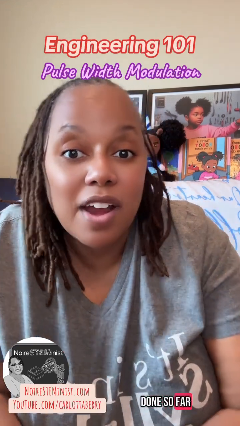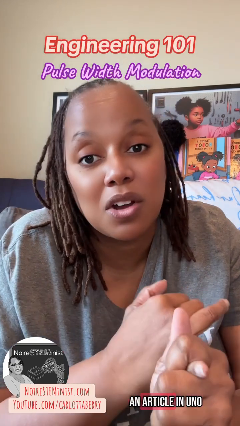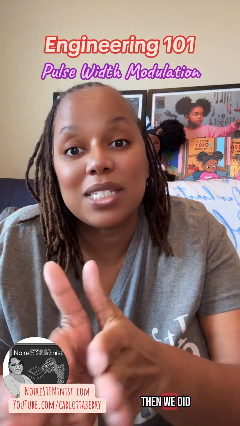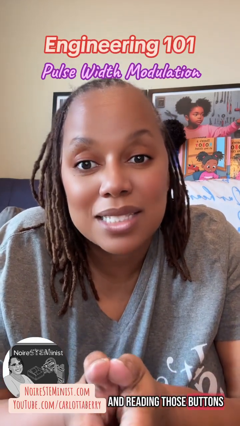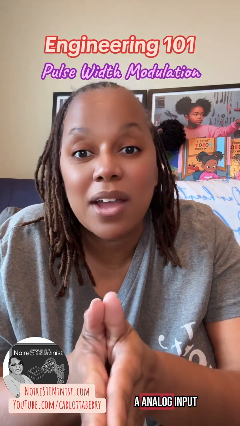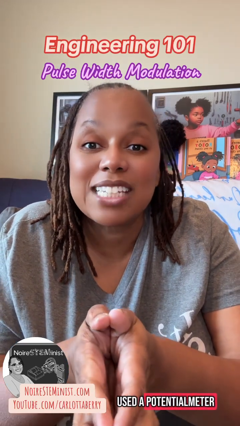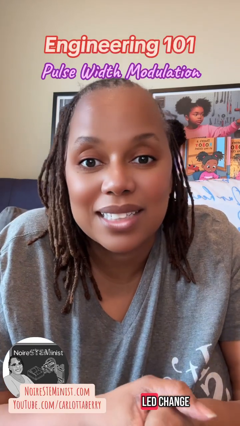So what we've done so far is a digital output, which was turning an LED on and off using an Arduino Uno. Then we did a digital input, which used buttons, and reading those buttons, we were able to change the behavior of the lights. Then we did an analog input, which meant we used a potentiometer. And as we turned it, you saw the blink rate on the LEDs change.